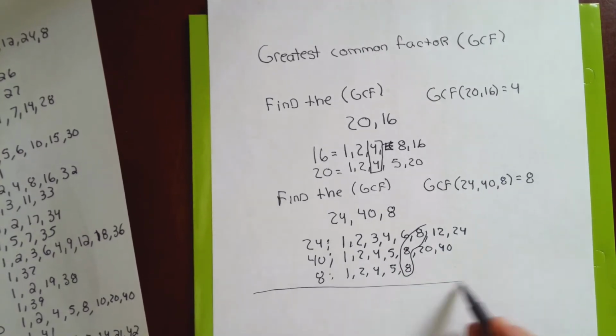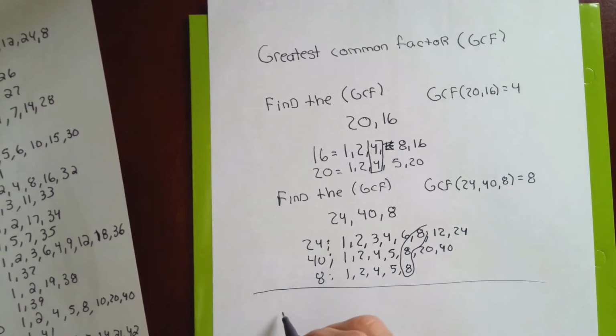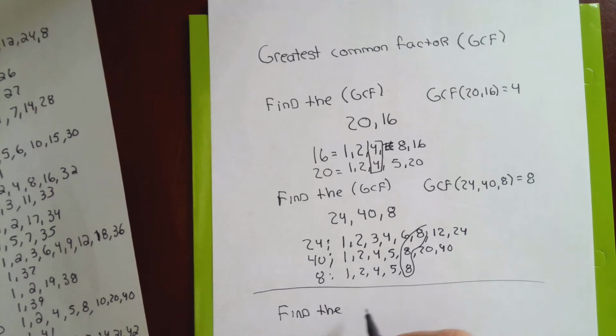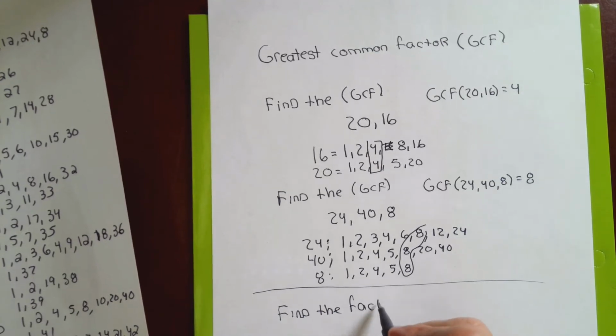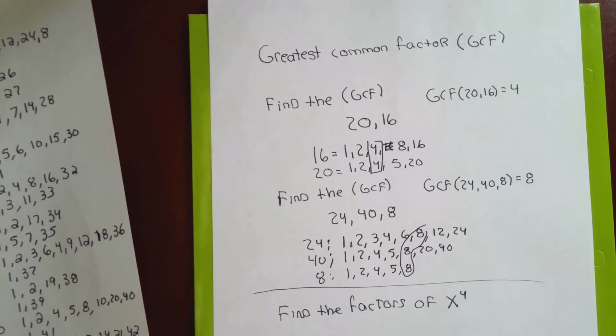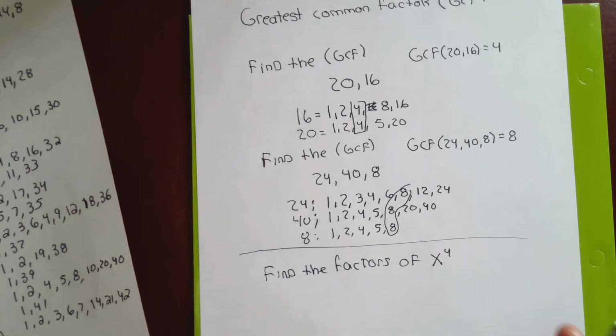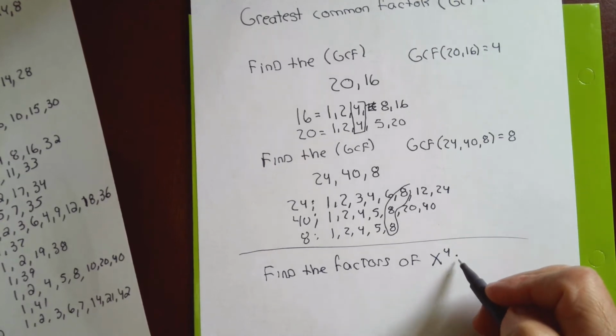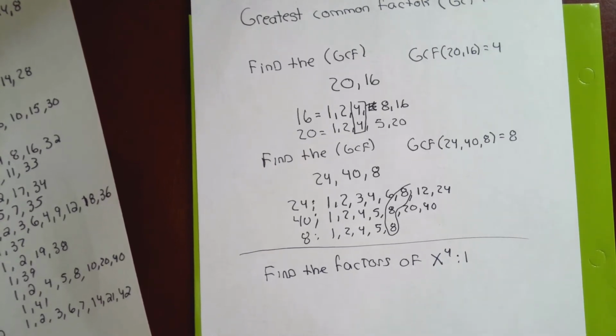If I asked you to find the greatest common factor, first find the factors of x to the 4th. The factors of x to the 4th are all the items that would divide into x to the 4th without a remainder. It would be 1. 1's a factor of everything.